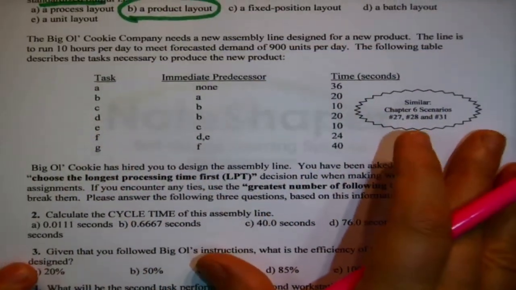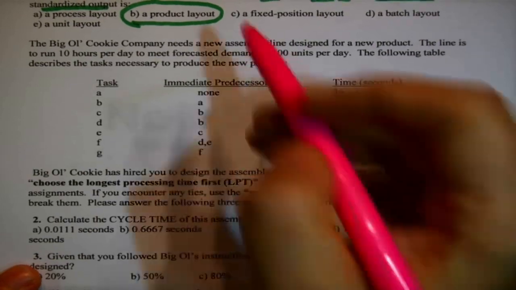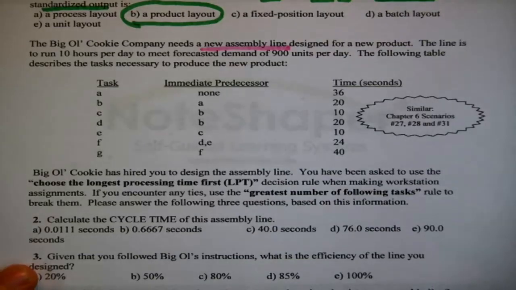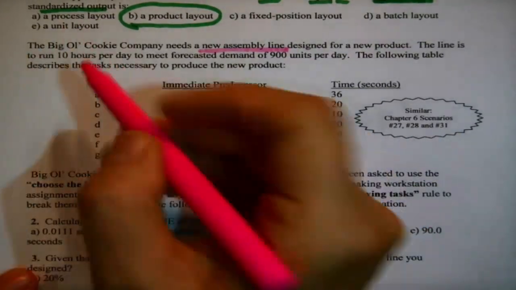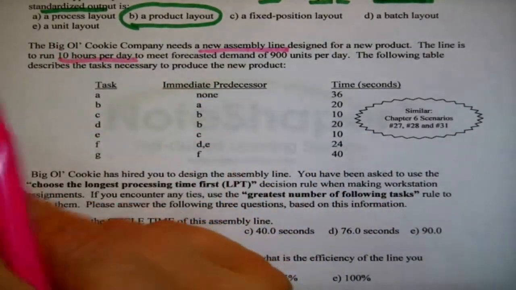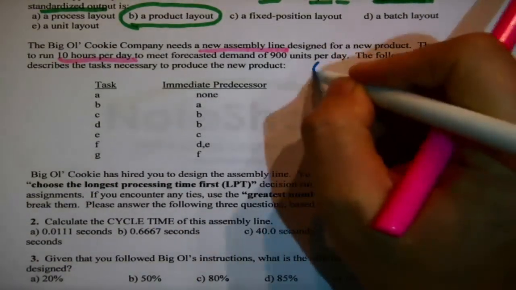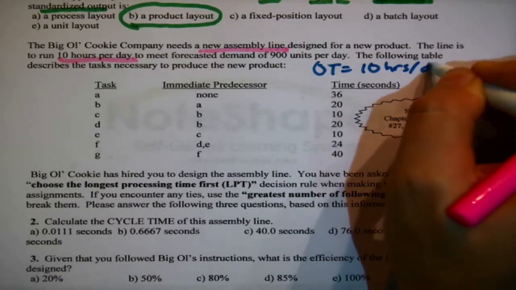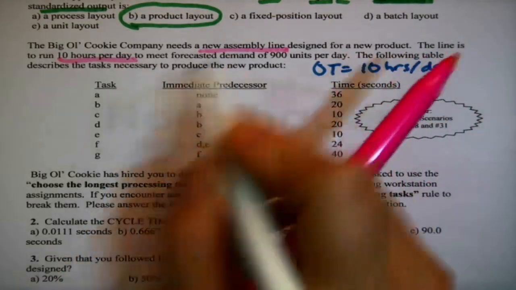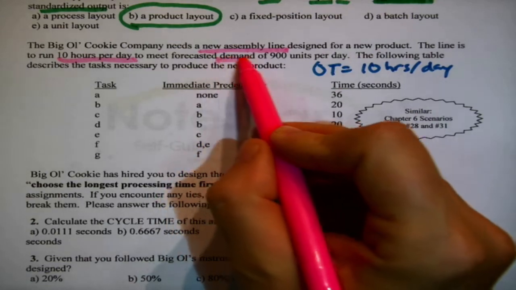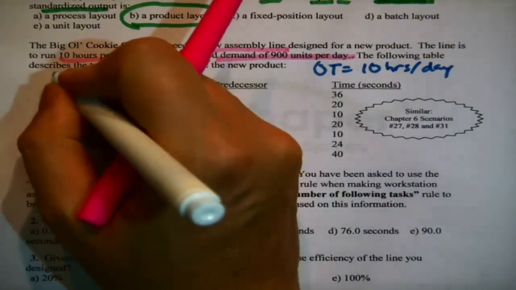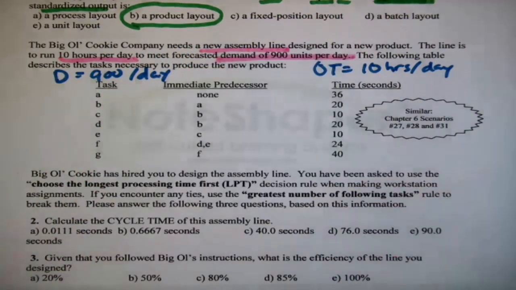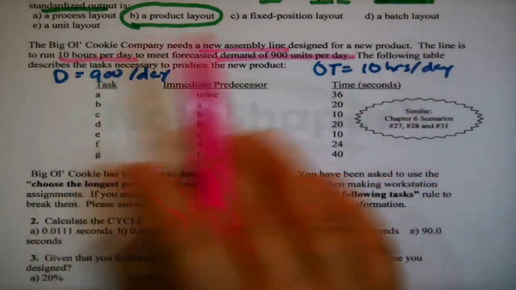The Big Ol' Cookie Company needs a new assembly line designed for a new product. Right, because another name for a product layout very often is an assembly line. The line is to run 10 hours per day. Ooh, I might want to harvest that number. 10 hours per day. We know that is operating time. 10 hours a day to meet forecasted demand for 900 units per day. So this assembly line has to make 900 a day.